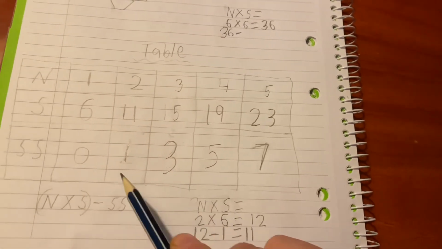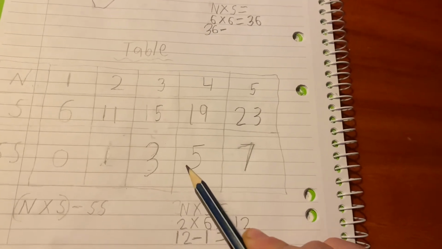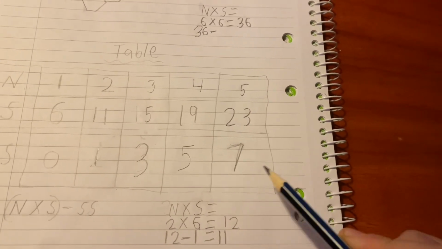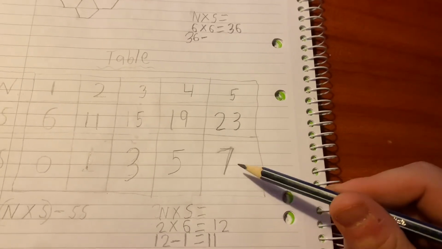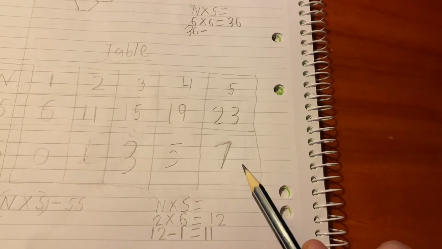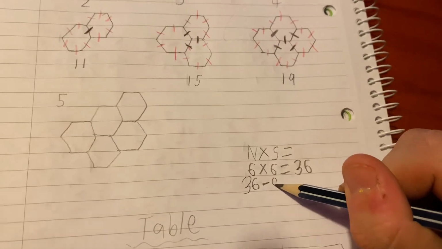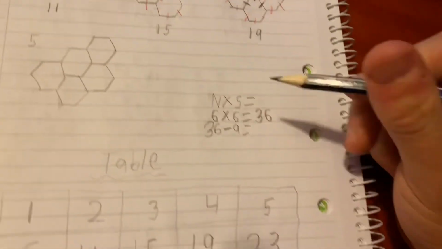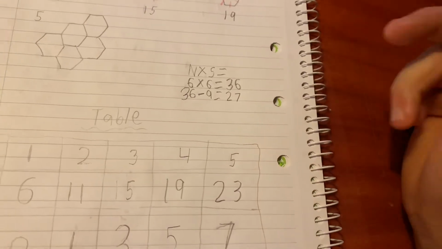And we can tell that by looking at our table, the progression is 2 as a hexagon is added. So for number 6, I'm going to estimate, just from the findings I found out before, that this has to be 9. So I would put in 9, and I would find that the answer is 27.